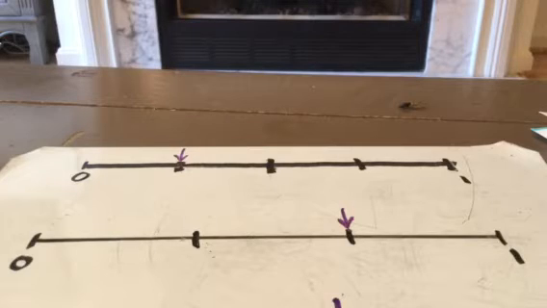I want you to pause and just think for a moment. What fraction might that be? How could I figure it out? Okay, welcome back. So what fraction did we think it was? So keep that in mind as we work through the problem.